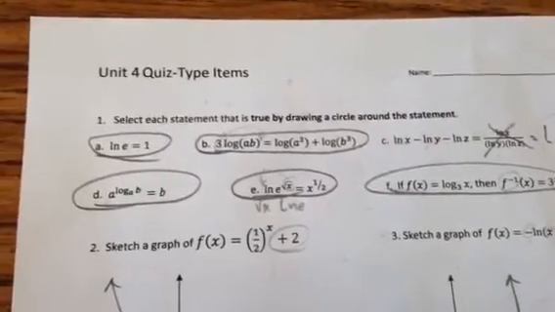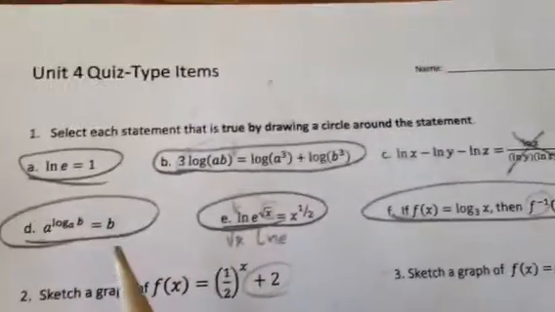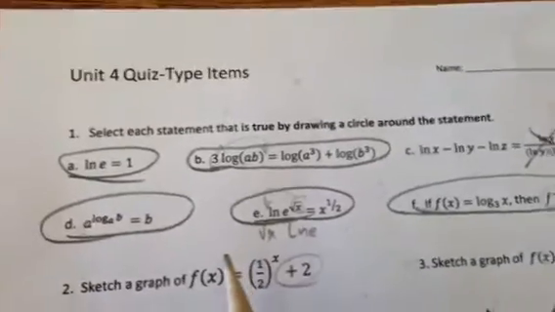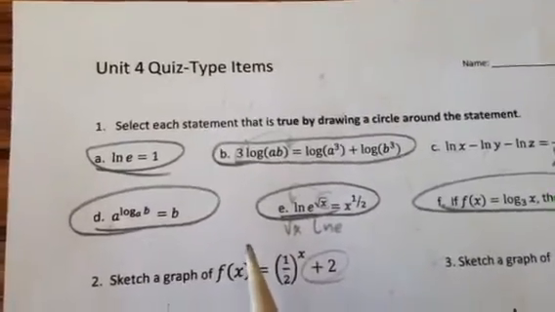Alrighty, let's see how this works out for us. Okay, here's the practice test for the pre-calc Unit 4 test.